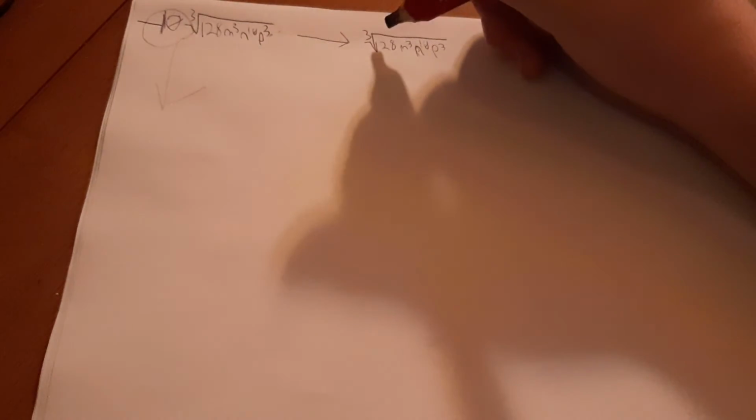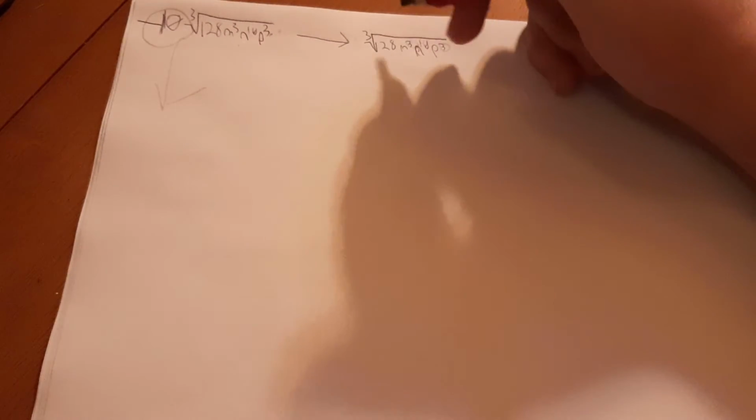Alright. Now we have just our radical. We have a cube root here, meaning that we're going to need 3 of a number in order to get it on the outside of the cube. Let's look at our variables first. We have a 3 right here, and a 3 right here. Those will both be 1s, so we can put an m and a p out here.